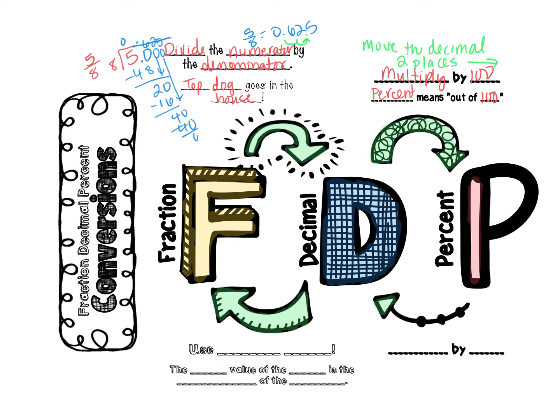So that means 5/8 is 625 thousandths, which would be 62.5%. So when I say multiply by 100, that's the same thing as taking that decimal and moving it 2 places to the right. So if going from decimal to percent is multiplying by 100, what do you think going from percent to decimal is? I'm going from here to here, multiply by 100.